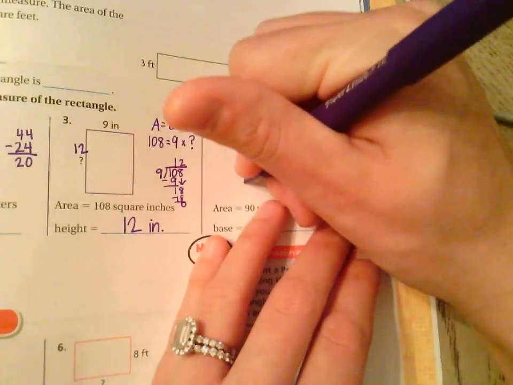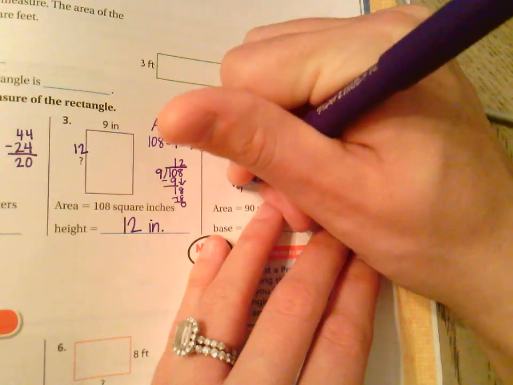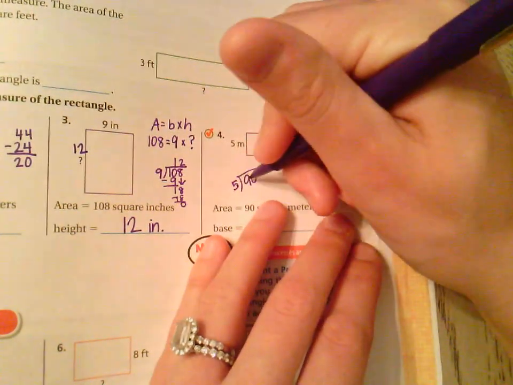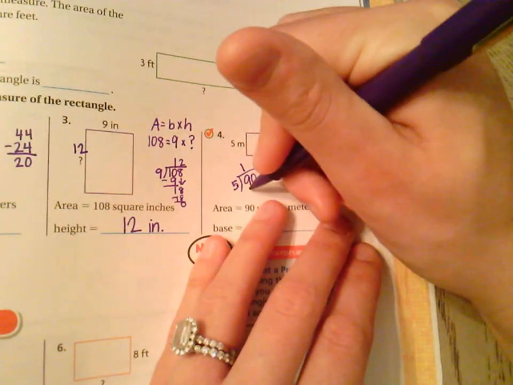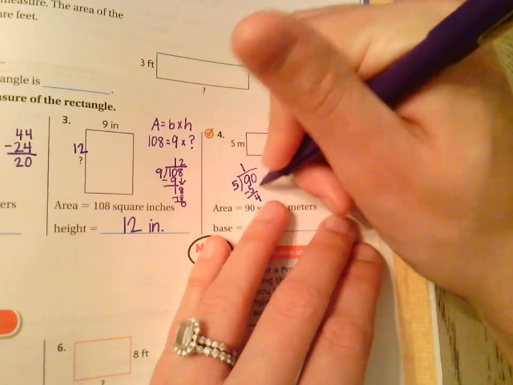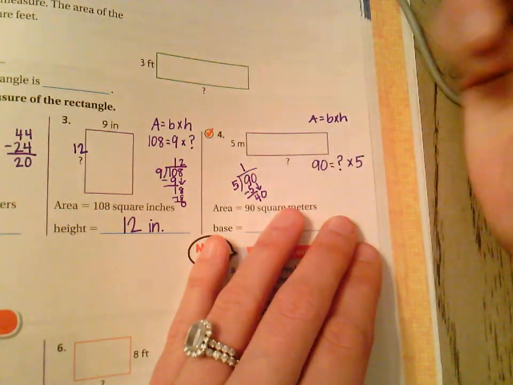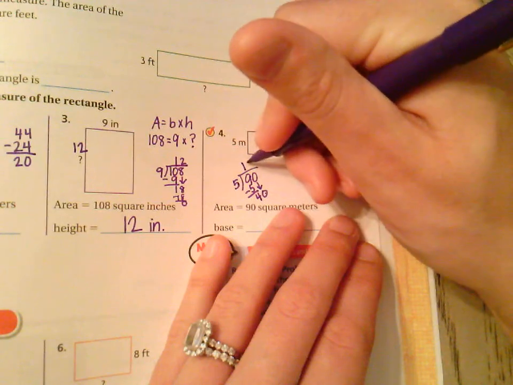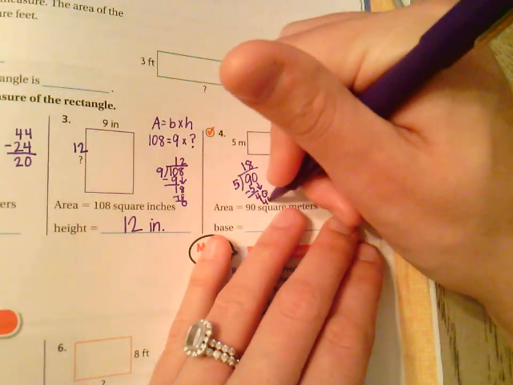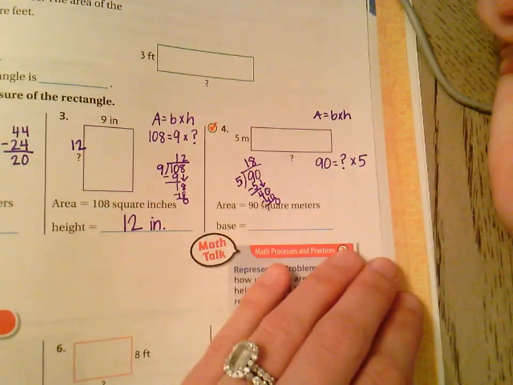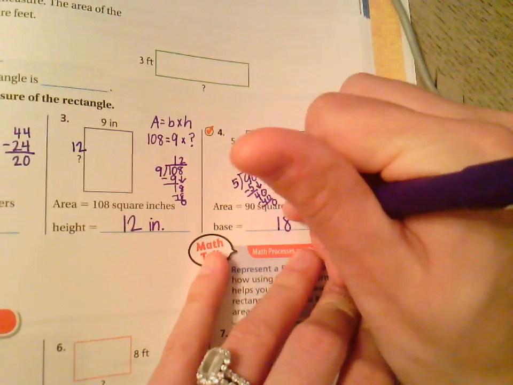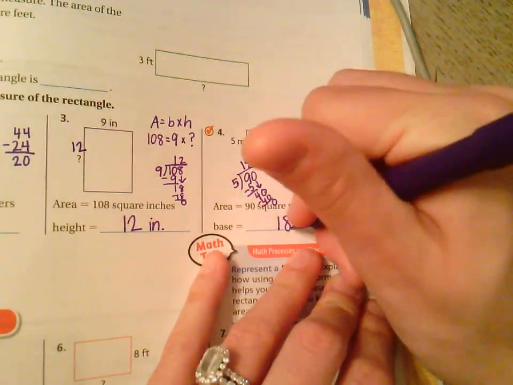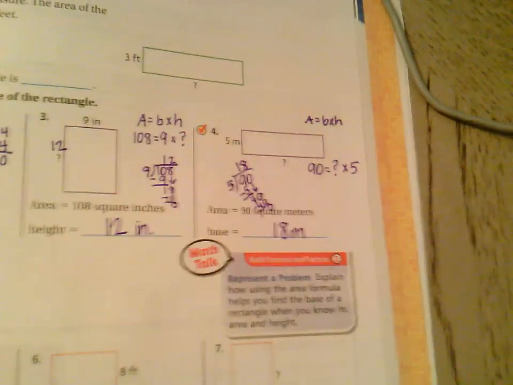So now I'm going to come up to the side and do 90 divided by 5. 5 goes into 9 one time, with 4 left over, and 5 goes into 40 8 times, with nothing left over. So my base is going to be 18, and then I'll look at my unit, which is meters.